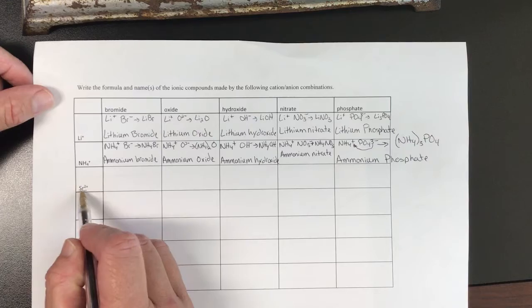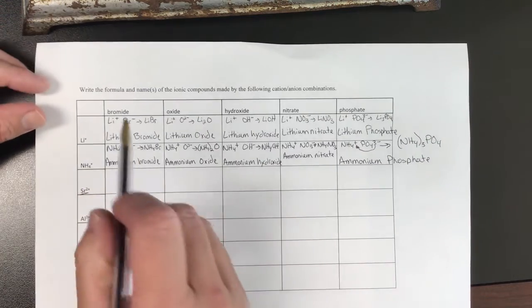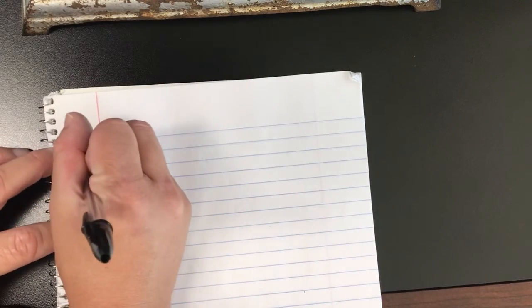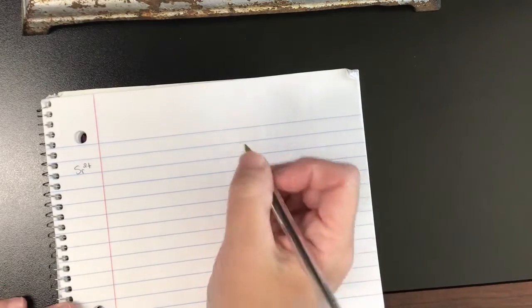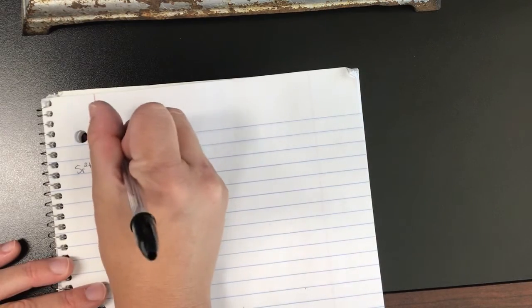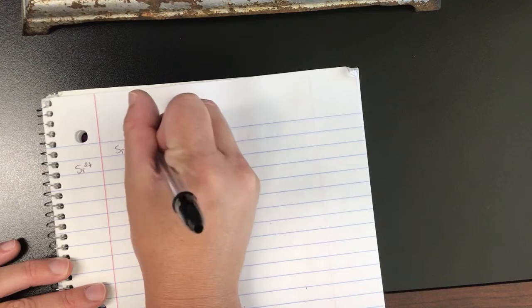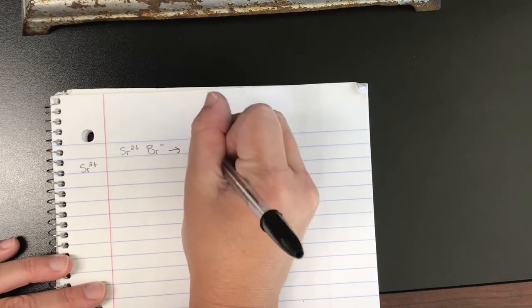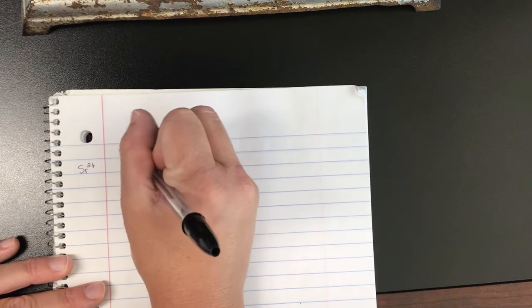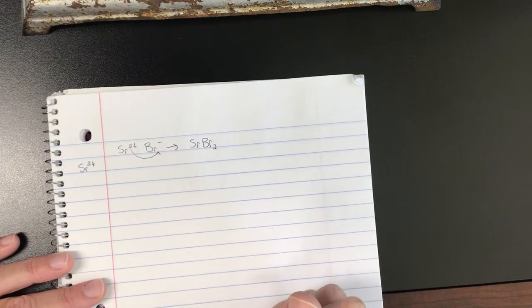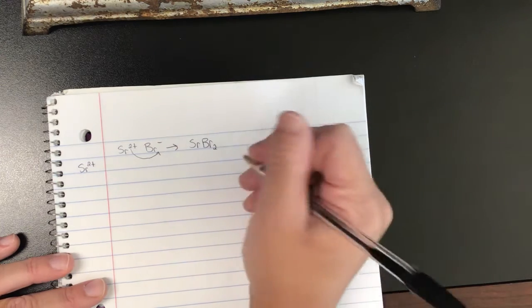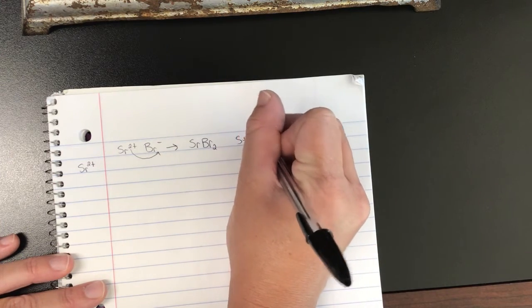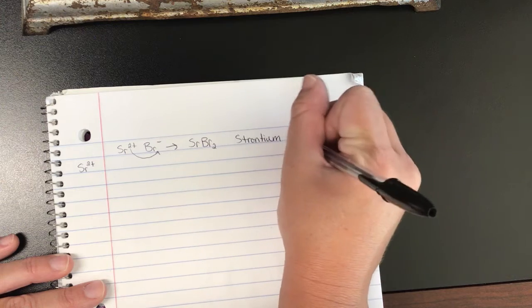next up we're going to do strontium and go across the row. Okay, so strontium, Sr2+. We're going to combine now with bromide. So Sr2+ and bromine is -1. So we get SrBr2. So we have that 2 coming over here. Okay, and then we can just name it strontium bromide.